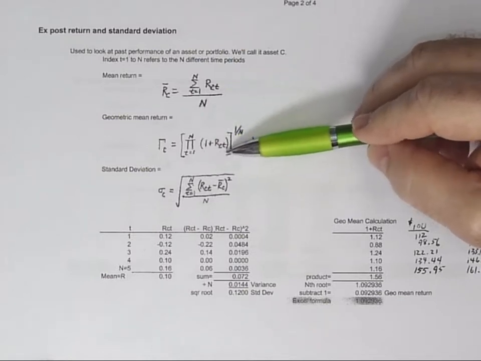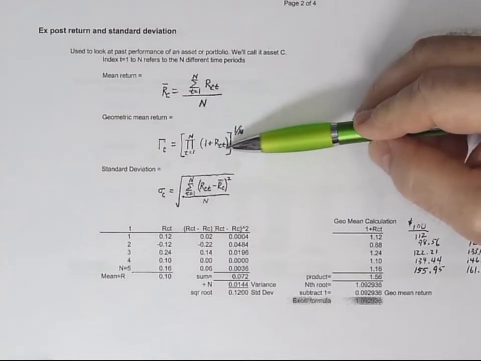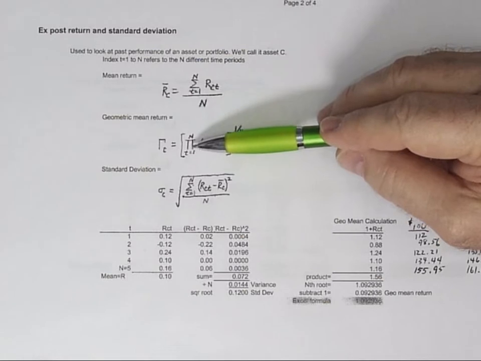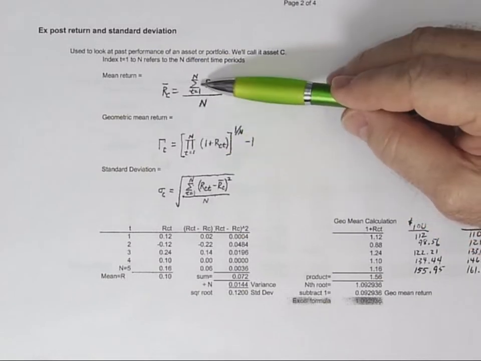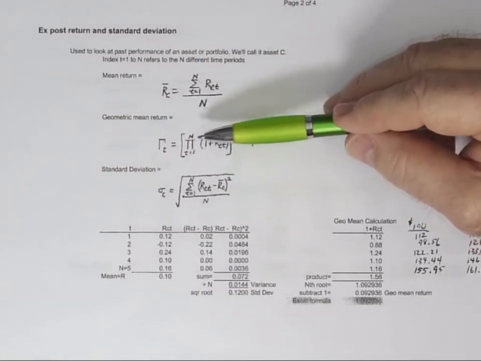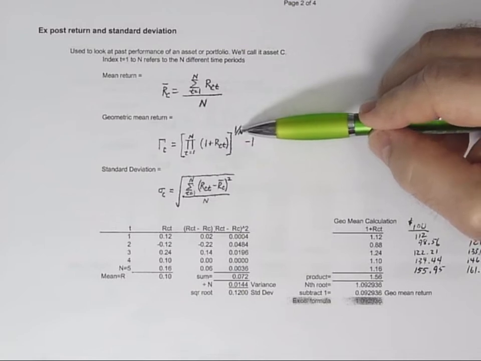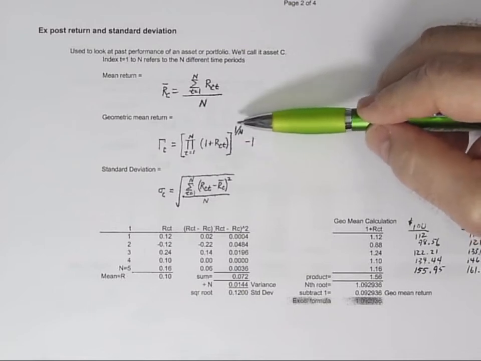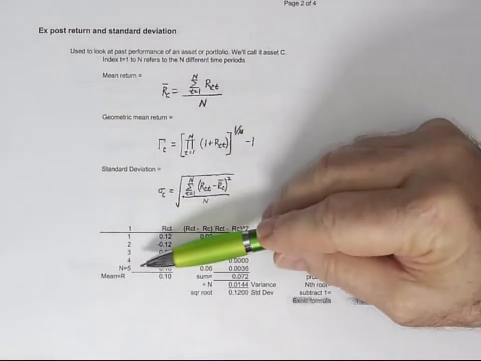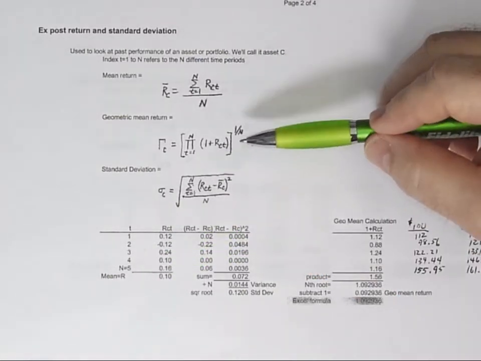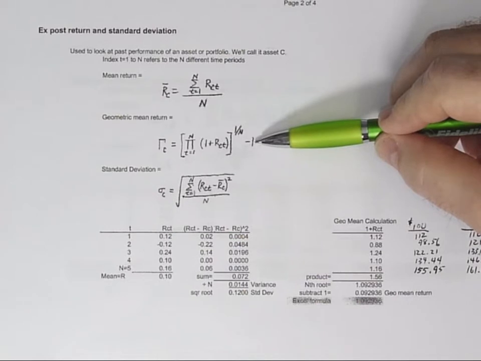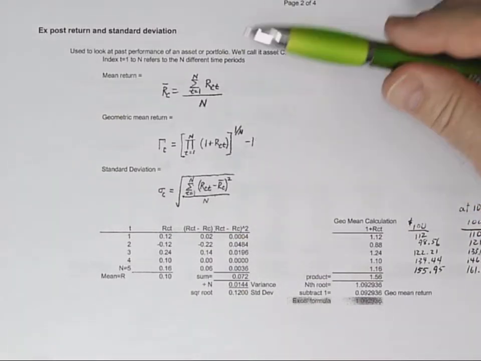So 1 plus r for each one of the periods. This says multiply them together, not add them. Then take the nth root, that would be in this case 1 over 5 or 0.20 because there are 5 of them, and then subtract 1. And we'll do that in a minute.